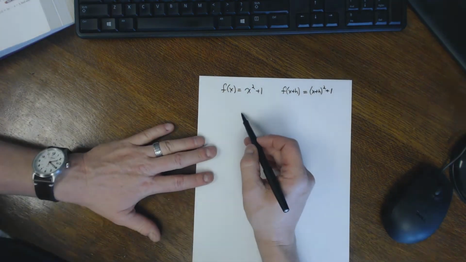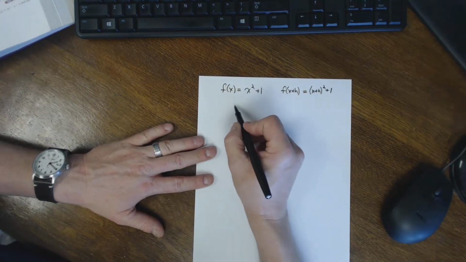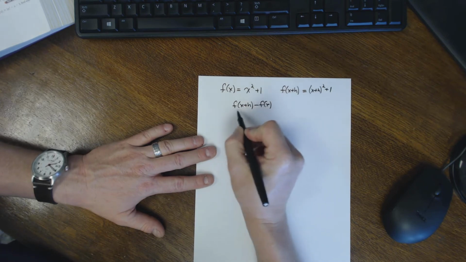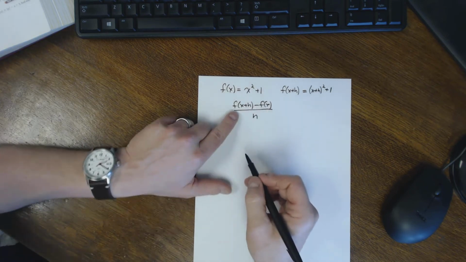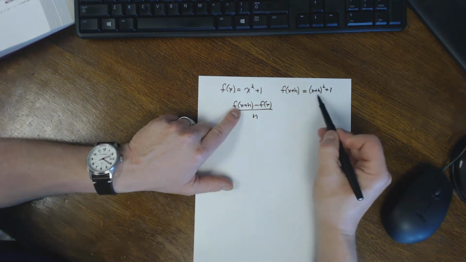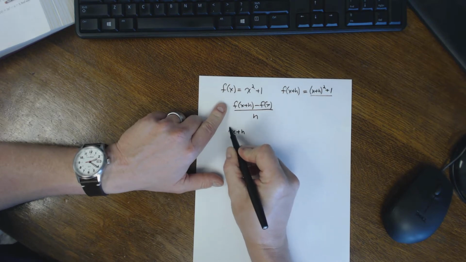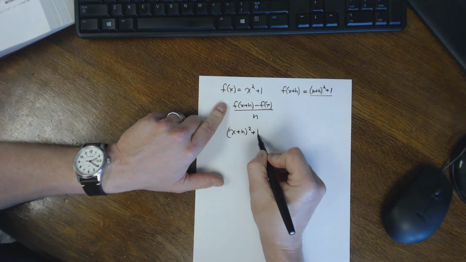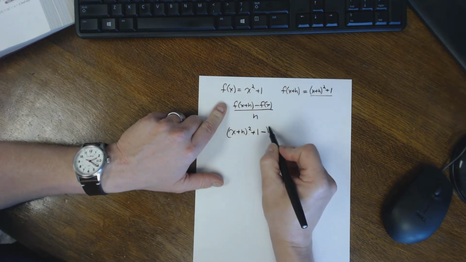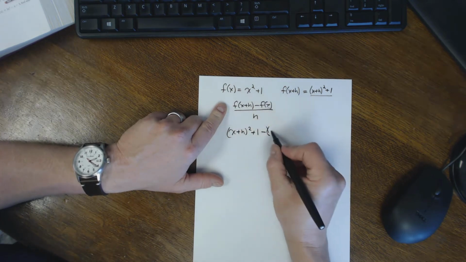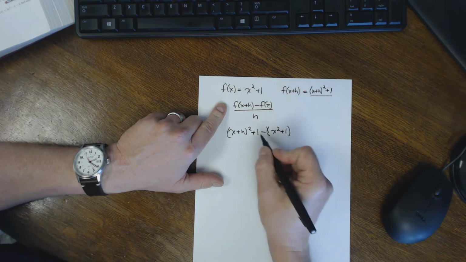Now, putting them into my difference quotient, which I'll rewrite here, I'm going to find out what f of x plus h is. Well, that's this. So I'm going to write it right here. Minus, and then I'm going to do parentheses, and then f of x, which is going to be x squared plus 1.